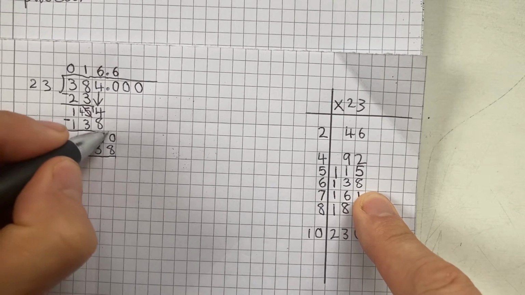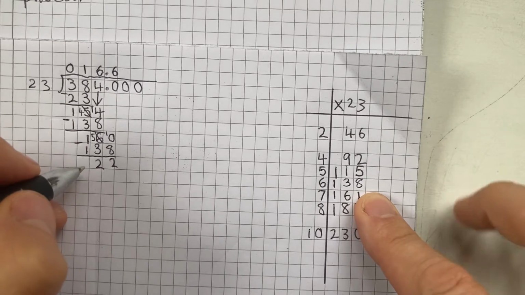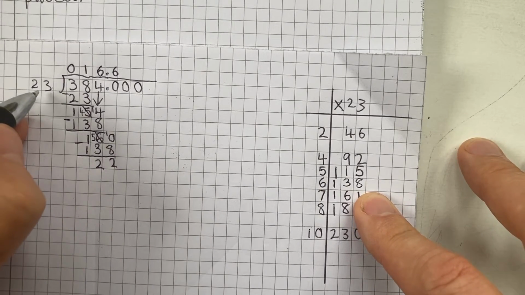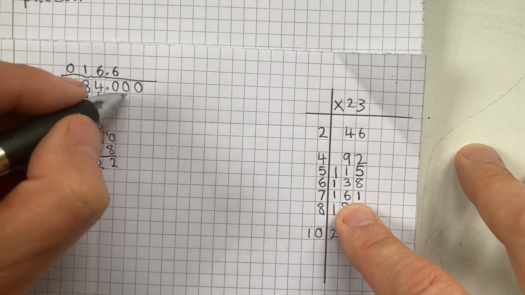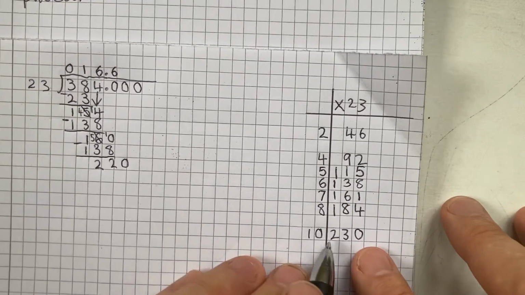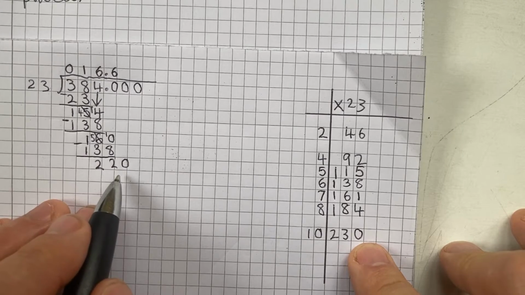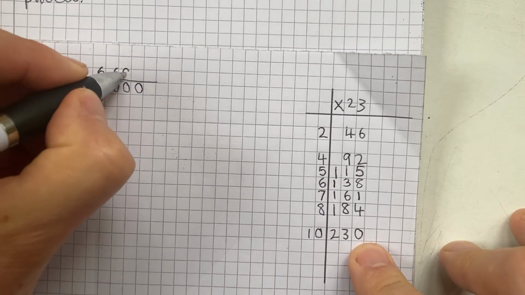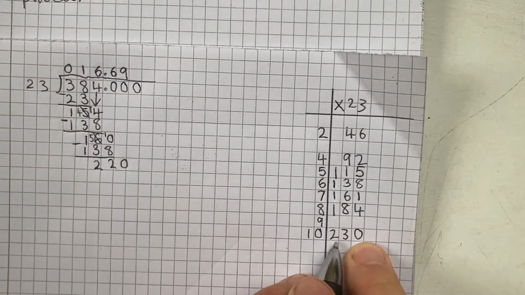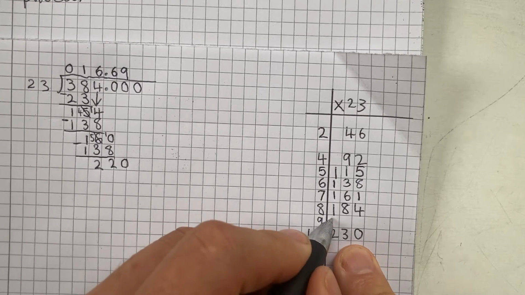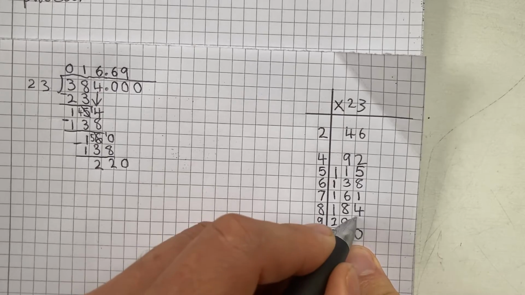If we subtract, we are left with 22, which makes sense because it's 1 less than that. We were very close to the multiple there. And we bring down the next 0, 220. As you can see, we don't quite have enough for 10 23s. We've only got enough for 9. And 9 23s are 23 less than 10 23s. So it's going to be 230 minus 23, which is 207.